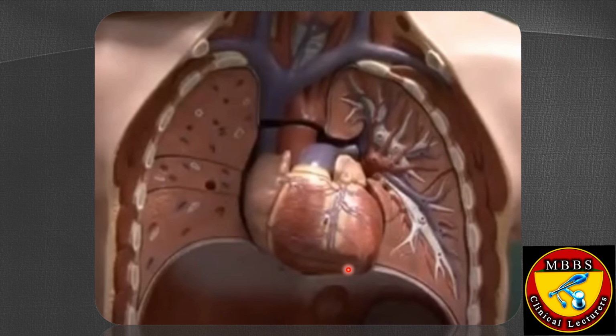Now again you can see this is the diaphragm, this is the diaphragmatic surface of the heart, this is the right border of the heart, this is the left border of the heart, this is the anterior surface of the heart. This is the inferior vena cava, superior vena cava, the ascending aorta and then the arch of aorta, and this is the pulmonary trunk, this is the right atrium, right ventricle, this is the left atrium, this is the left ventricle. The left ventricle lies more towards the inferior surface and then towards the left side.